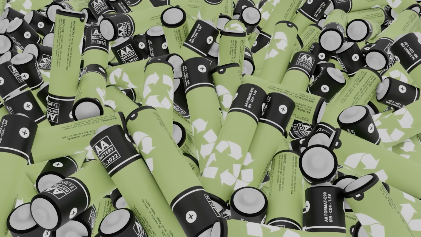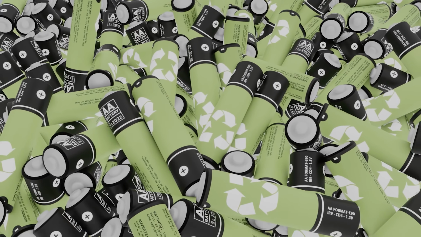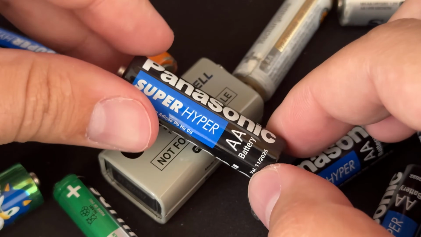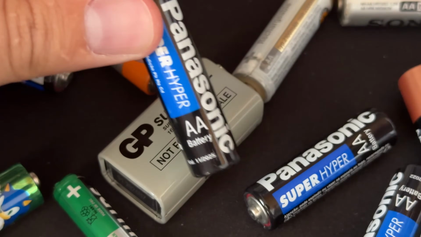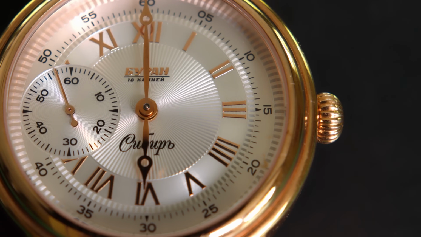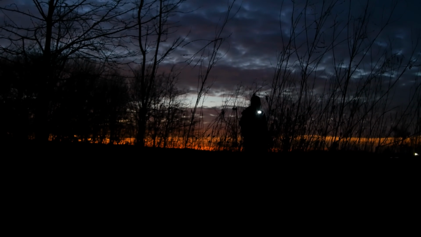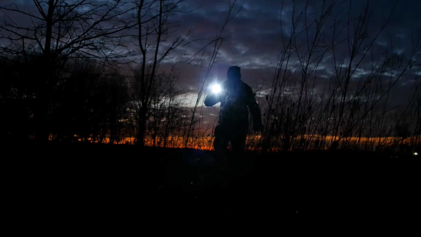The letter system allows manufacturers to choose the battery that best suits their product, considering both the available space and the required power. A wristwatch needs a tiny battery to fit in the case, while an emergency flashlight needs a large and powerful battery to shine for hours.